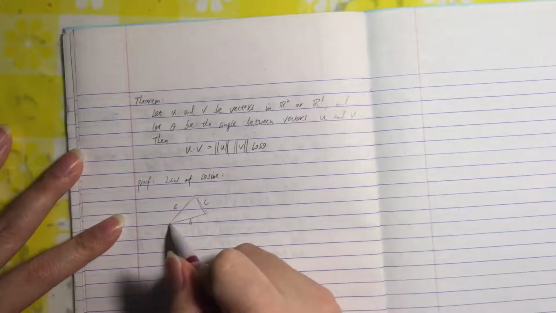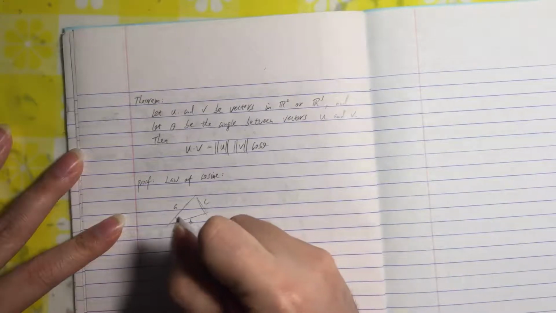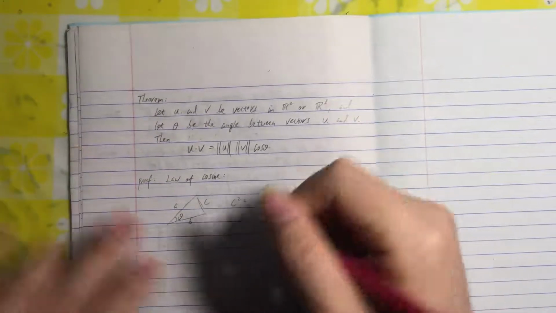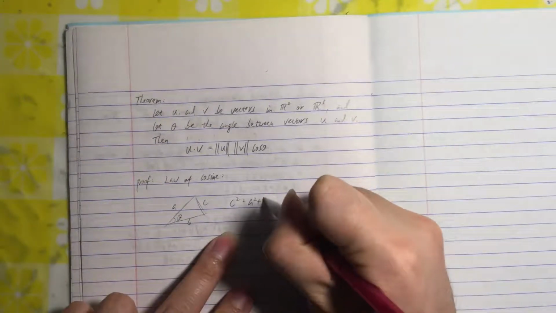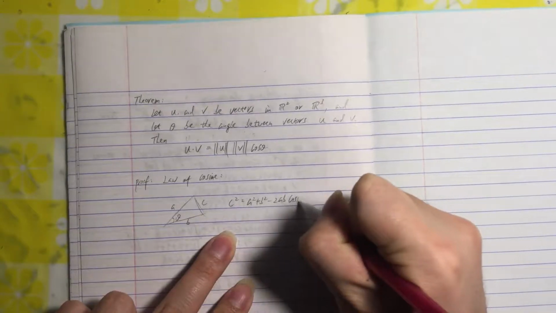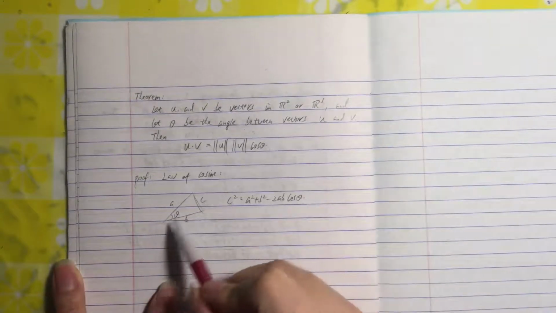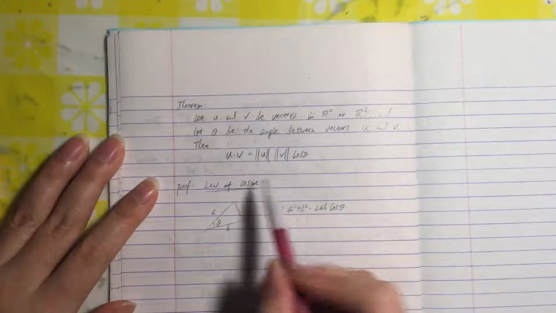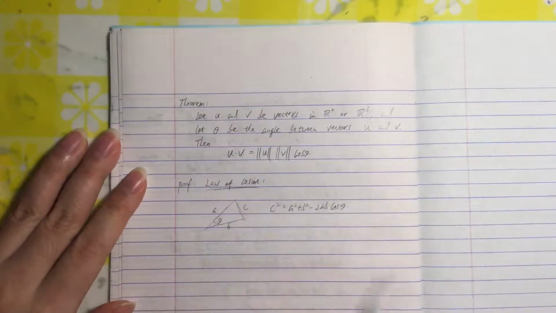If the angle opposite to side C is theta, then we have C squared equal to A squared plus B squared minus 2AB times cosine theta. Here theta is the angle opposite to side C. This is called the law of cosines. We will prove this theorem based on the law of cosines.